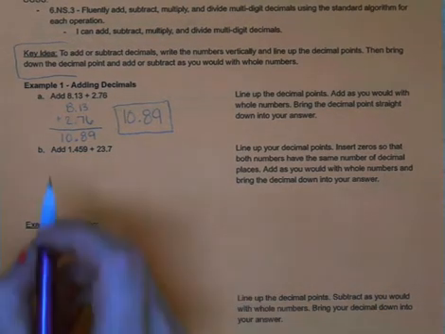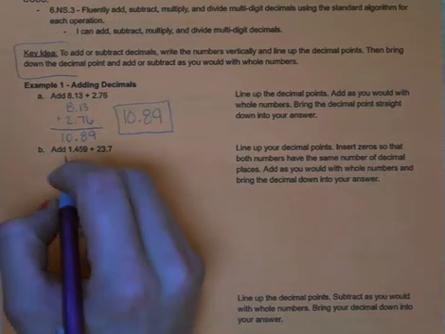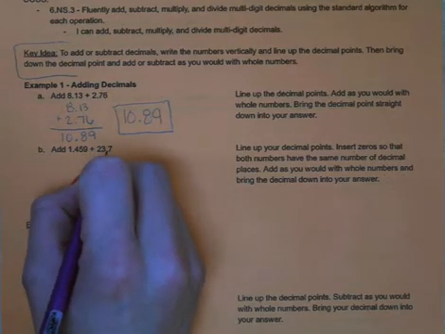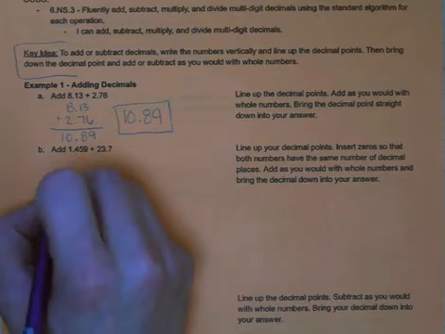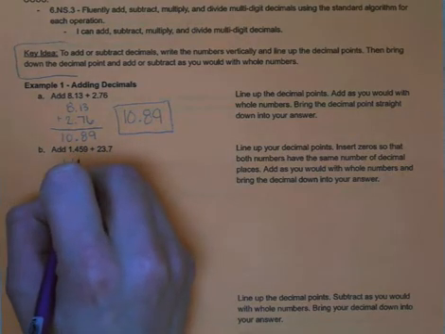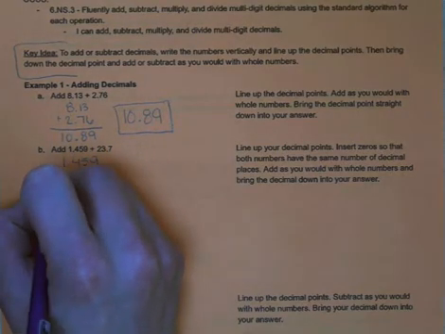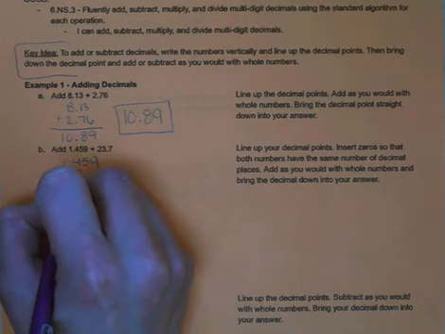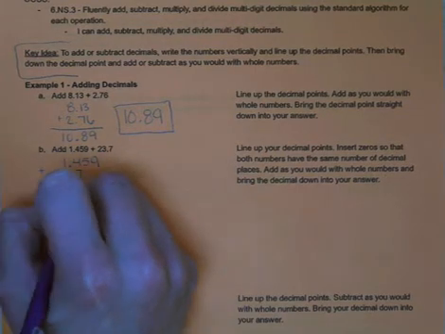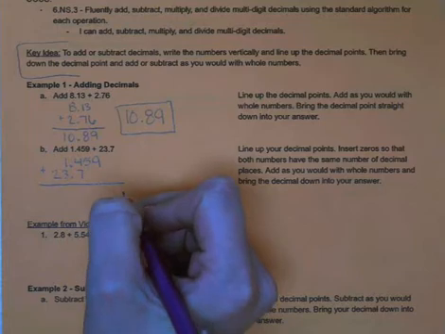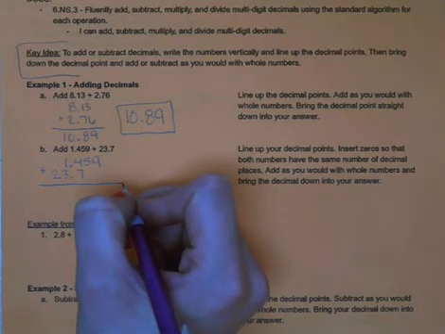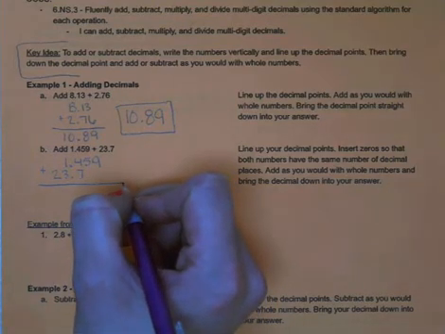All right, example B, we have 1.459 plus 23.7. So we're going to line up our decimals here. Now this might look a little funny to you, so what you can do is insert zeros so that both numbers have the same number of decimal places.